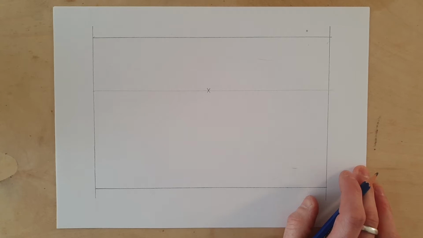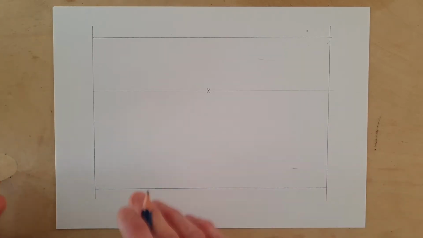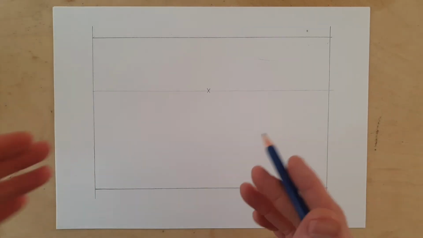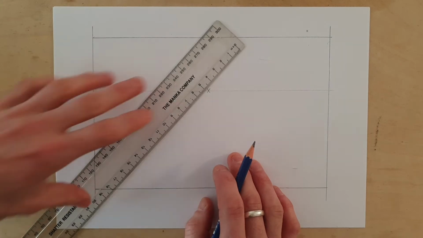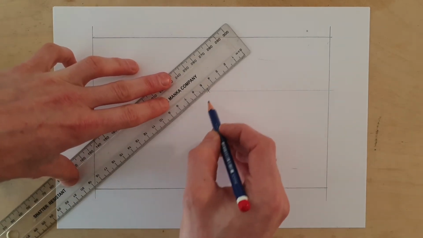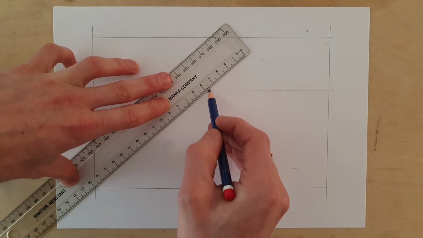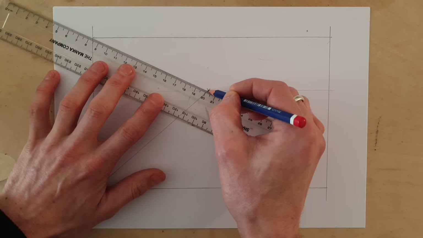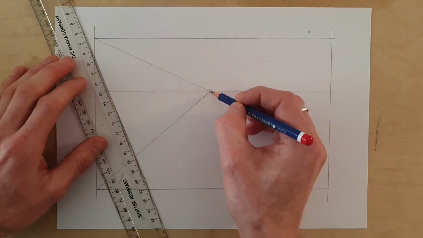Now, thinking about our room is three-dimensional, so what we need to do now is extend this space inwards a little bit. So taking our vanishing point here, just drawing some lines that run to the corners of that rectangle shape.